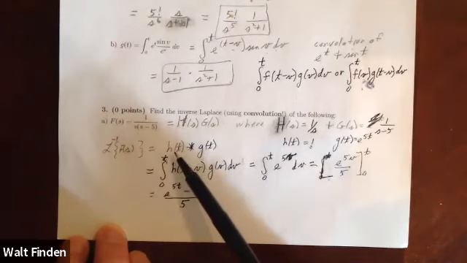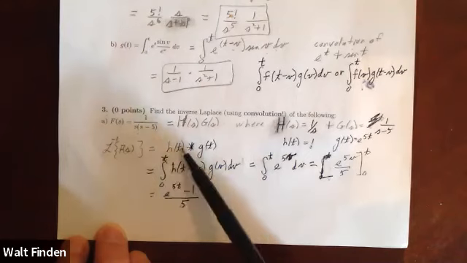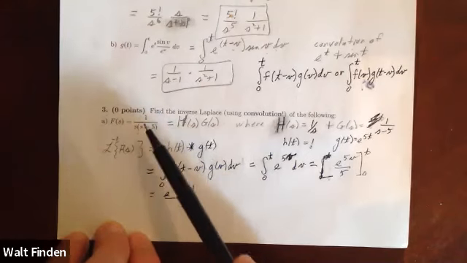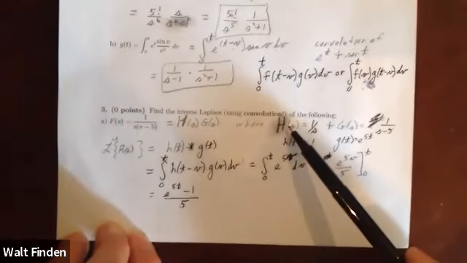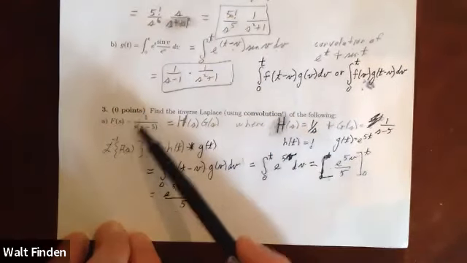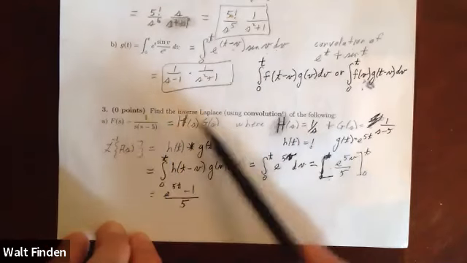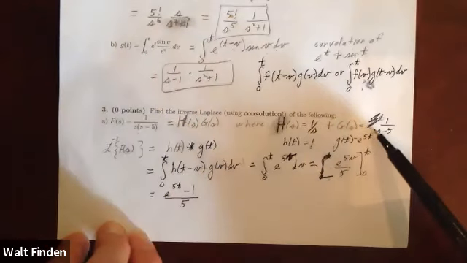So we have F of s is going to be the convolution of h and g. And now I've said that H of s is 1 over s. G of s is 1 over s minus 5. I've picked those conveniently so that that works nicely.